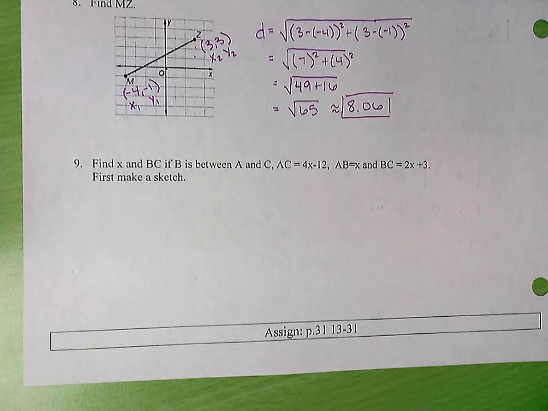Once you are finished with number 9, I'm still going to go over the answer, but if you are finished and you're waiting, your assignment again is in the book. It's on the very bottom of our note sheet. I don't know if a lot of you noticed that on Friday. The assignment's actually on the bottom. It's page 31, and it'll be numbers 13 through 31. They don't take that long, so you should be able to get at least through half of it in class.